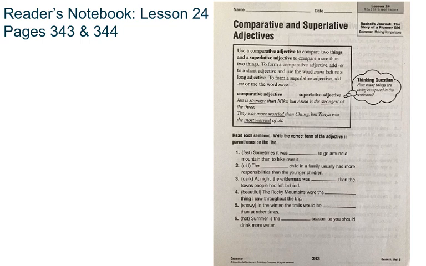Another example, Troy was more worried than Chung. So the comparative adjective is more worried. It's comparing who was more worried, Troy and Chung. But Tanya was the most worried of all. And they made that a superlative adjective by adding most. And there it's Tanya being compared to Troy and Chung, so it's more than two.